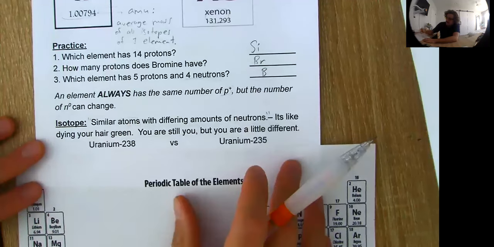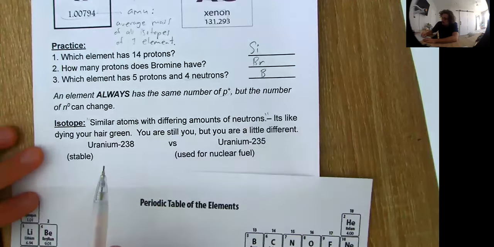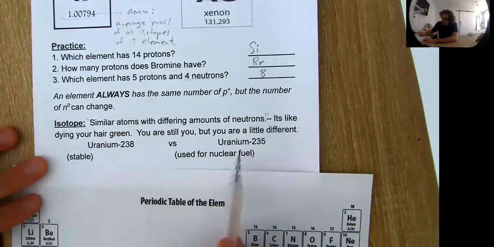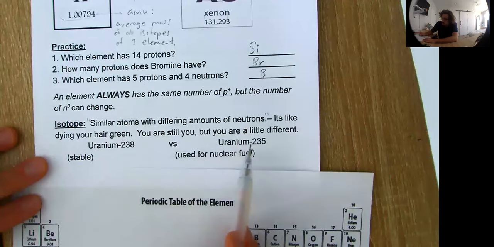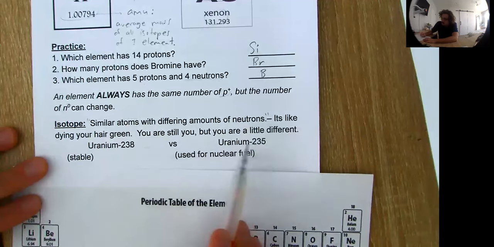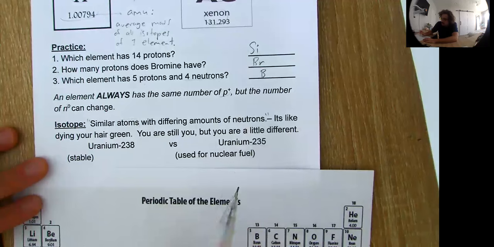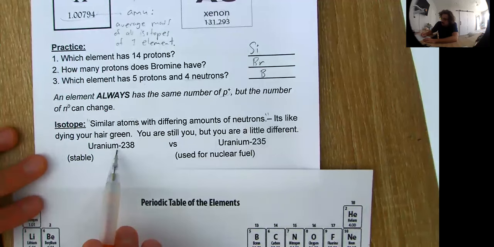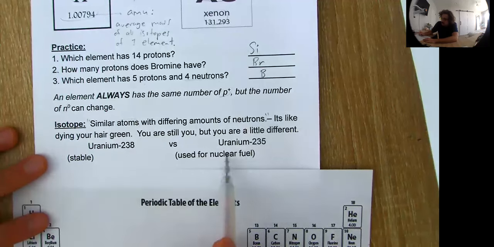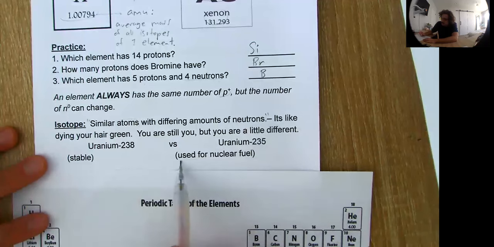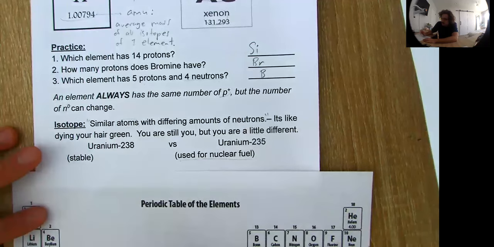So here would be an example: uranium-238 versus uranium-235. This is a difference of, you might guess, how many neutrons might you think? It's a difference of 3 neutrons. Okay, so uranium-238 is stable. Uranium-235 is unstable. It's used for nuclear fuel. We like that one. That's the good one.